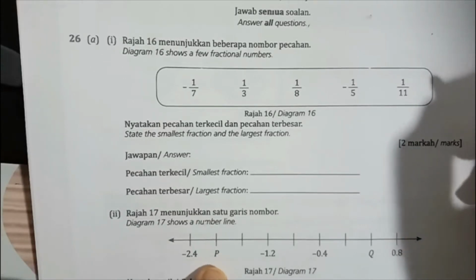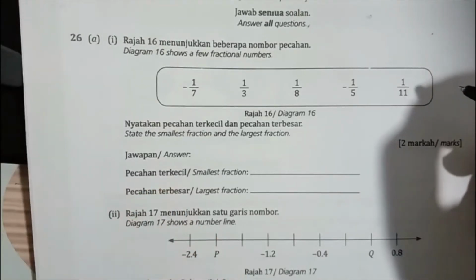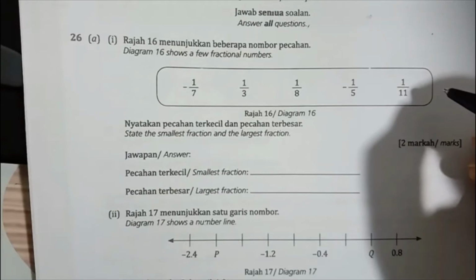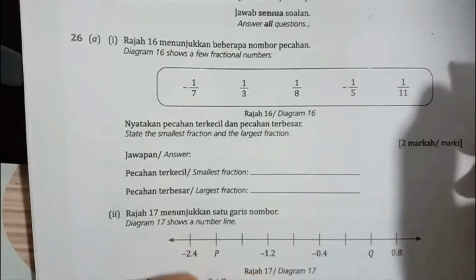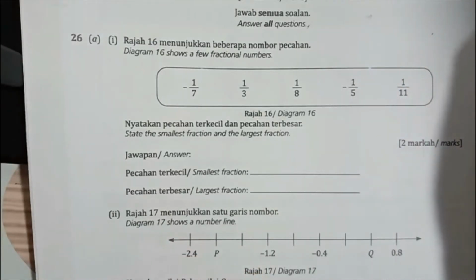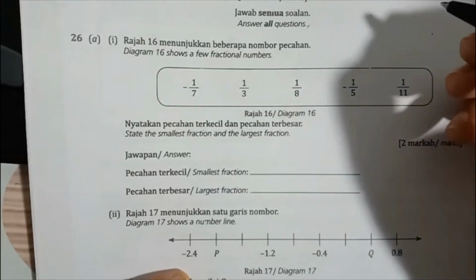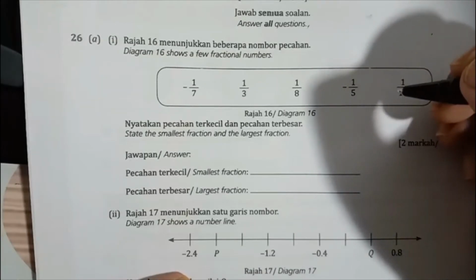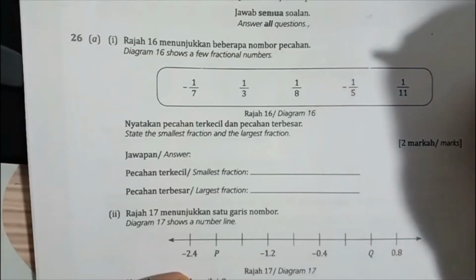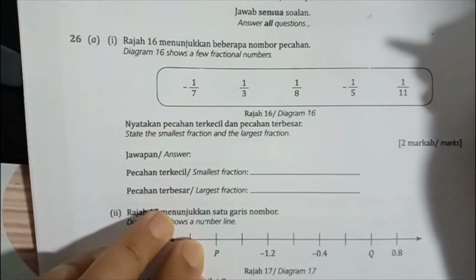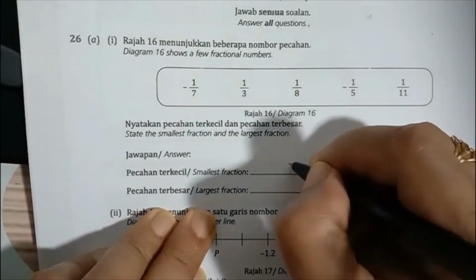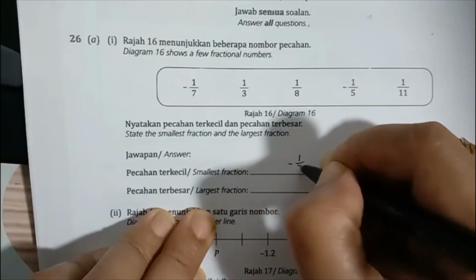Okay, normally if you compare fractions, we always look at the number at the bottom part. So we can see the smallest fraction is the one with negative 1/7.